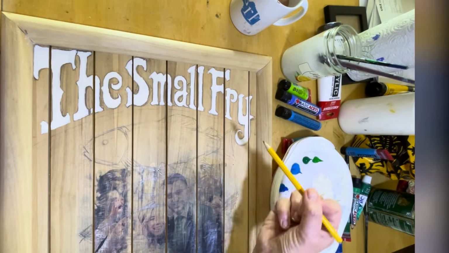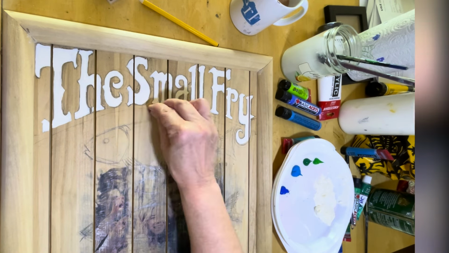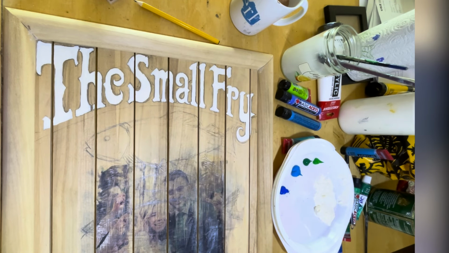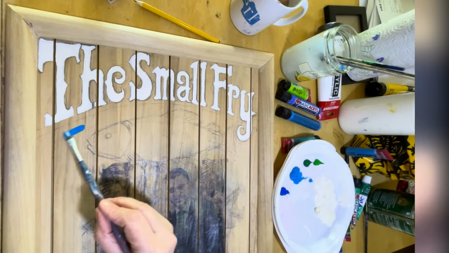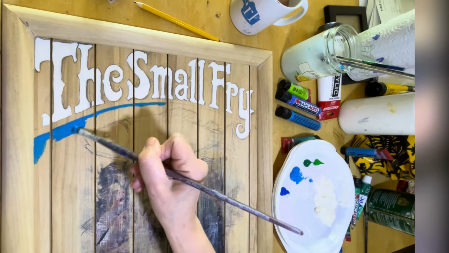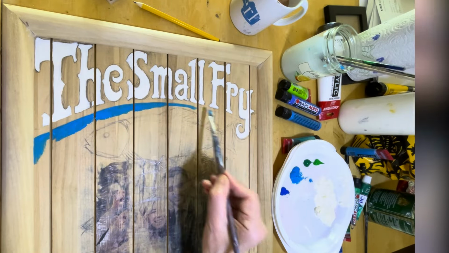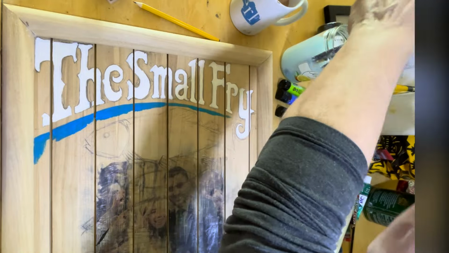But first of all, I've got to get the upper limit of the blue colour. And this colour here that I'm using, I can't remember the name of it, but it proves to be the best colour for the water.